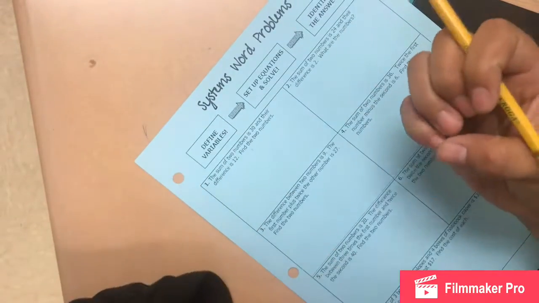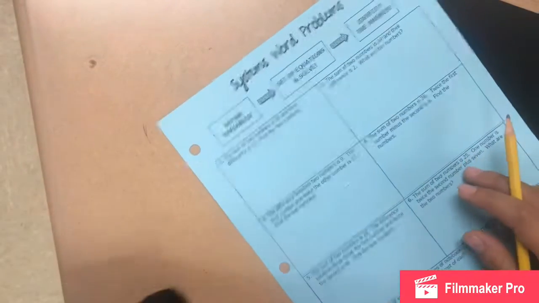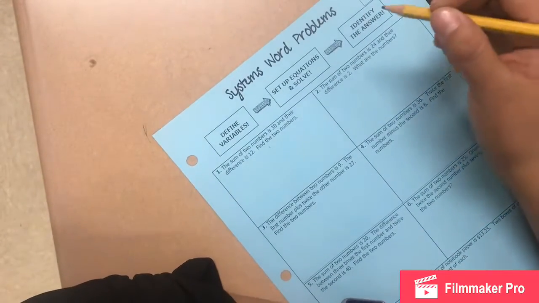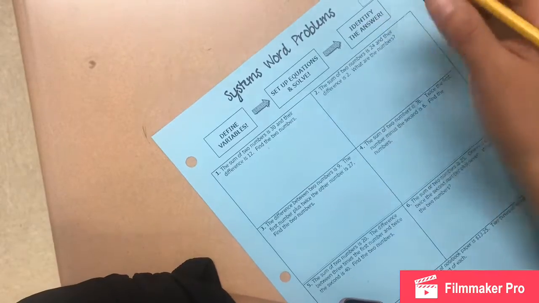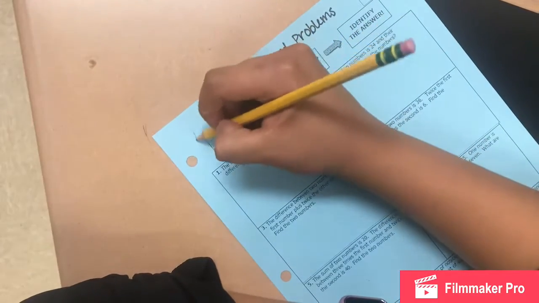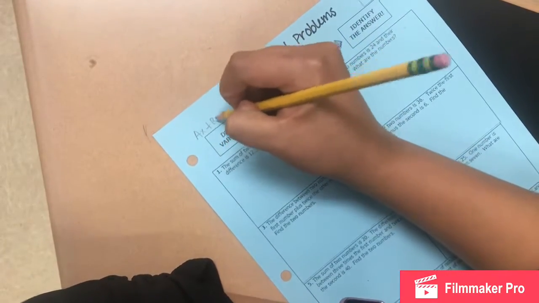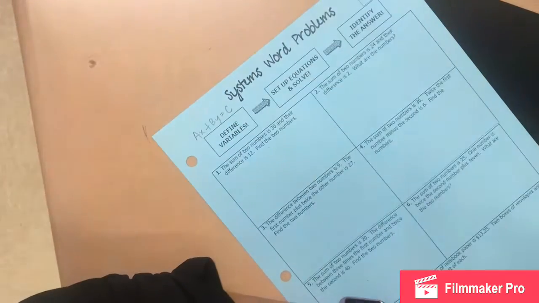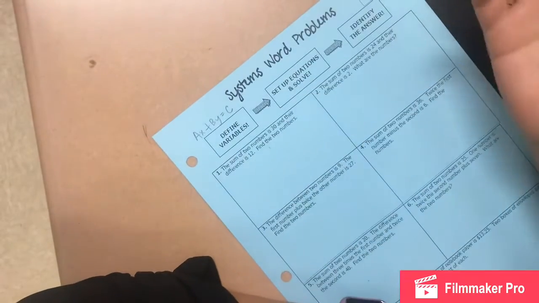And I bet about 90% of the time, and maybe 100% on this particular assignment and notes, they're going to be in standard form. So standard form meaning ax plus by equals c. Okay, so let's start off nice and simple.